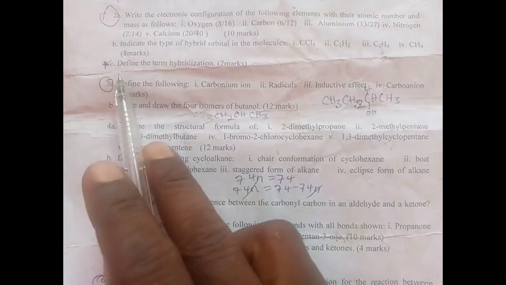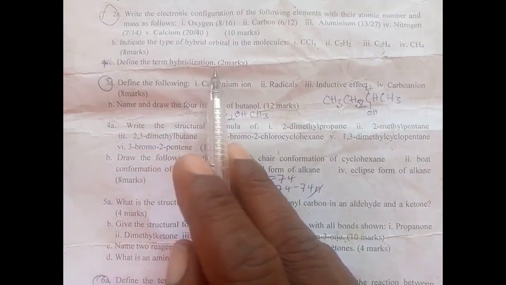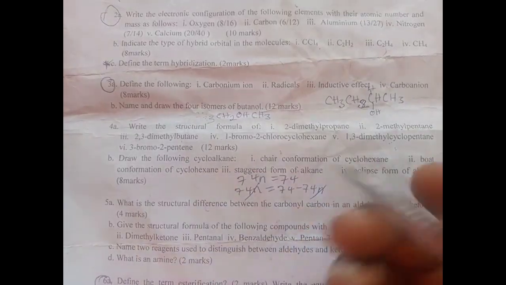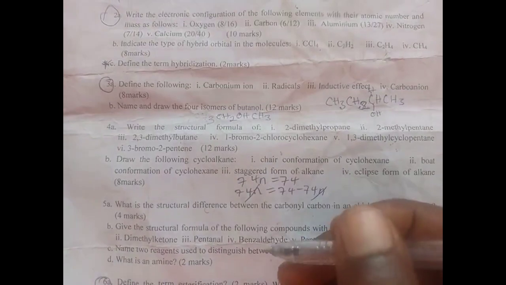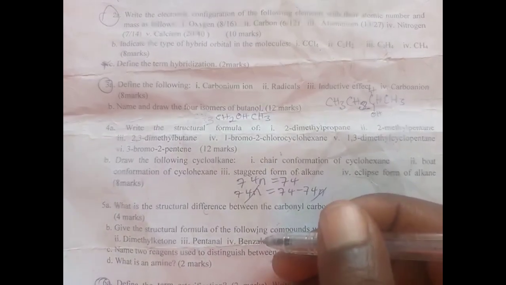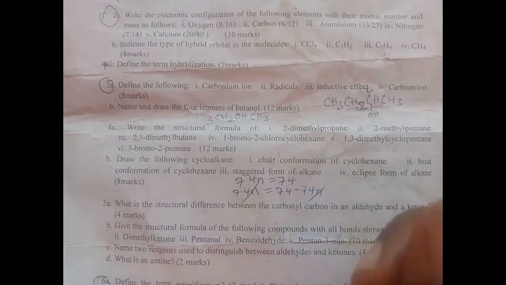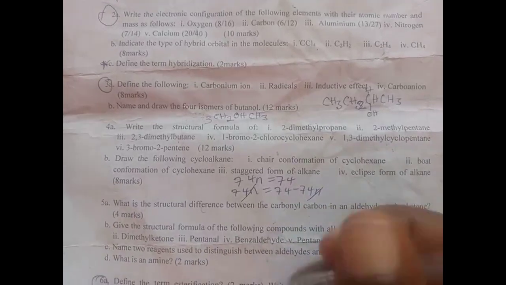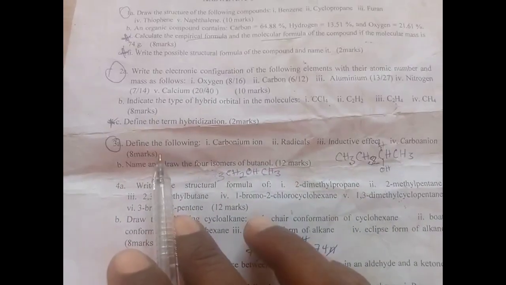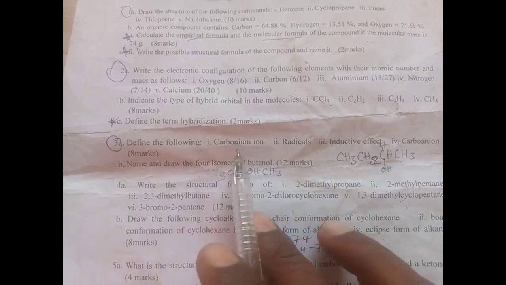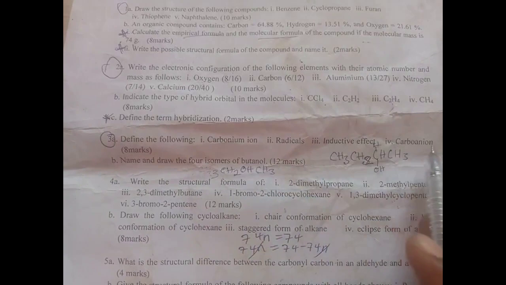The next question says define the term hybridization. Now hybridization is the mixing of atomic orbitals of the same energy level in order to create an orbital with equivalent energy, known as a hybrid orbital. The next question says, define the following: carbonium ion, radicals, inductive effect, carbanion.